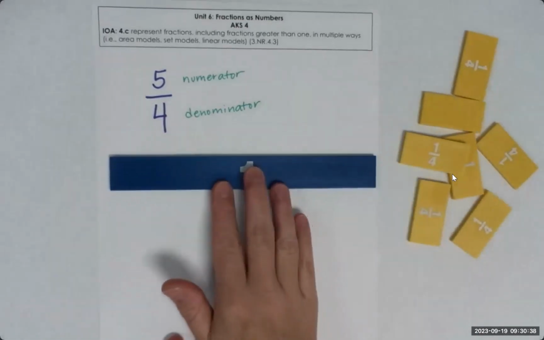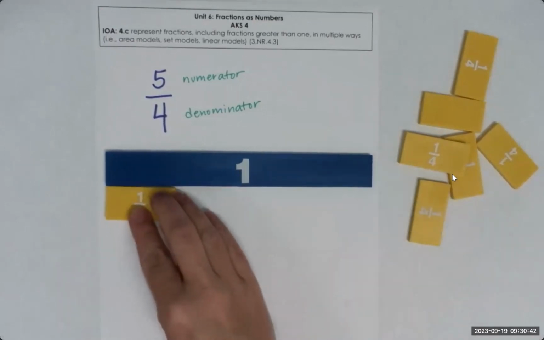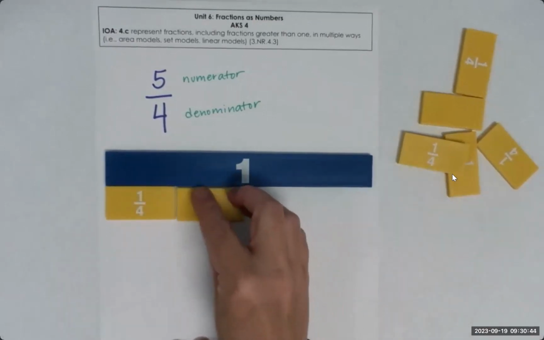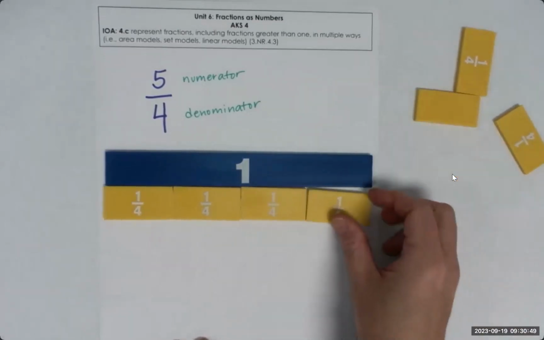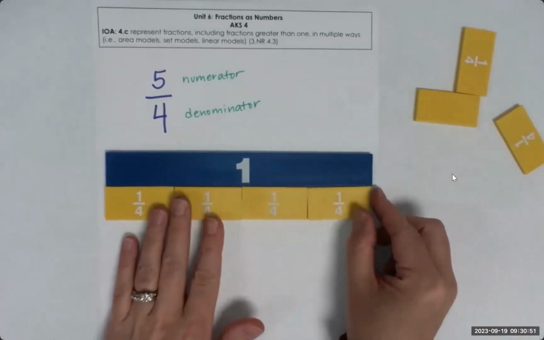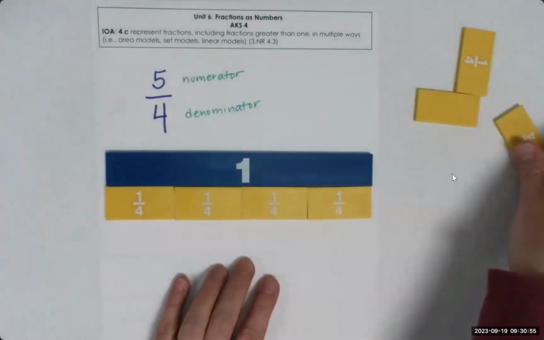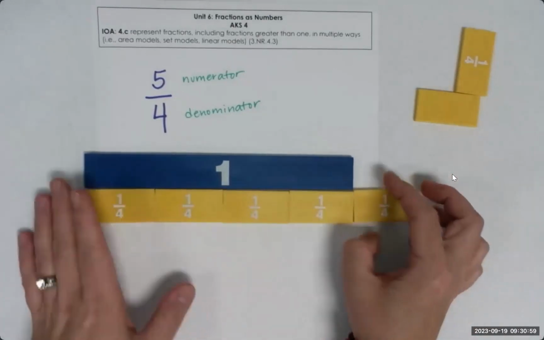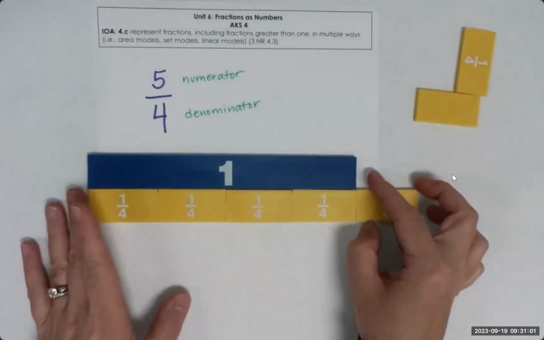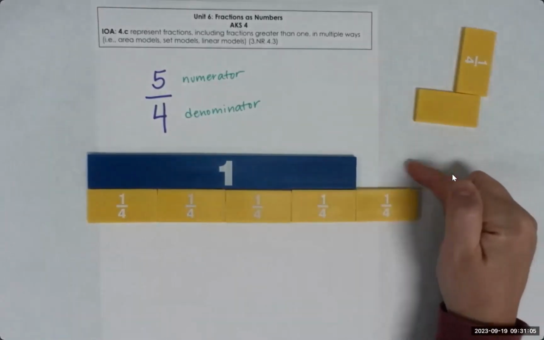So if I think about this one whole, and if I am partitioning into fourths, I know, and students might also realize that, hey, one whole has 4 fourths, right? But I am supposed to represent 5 fourths. So in that case, I am showing my model that has one piece longer than the one whole.